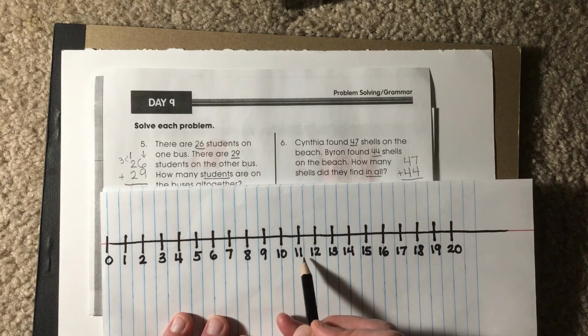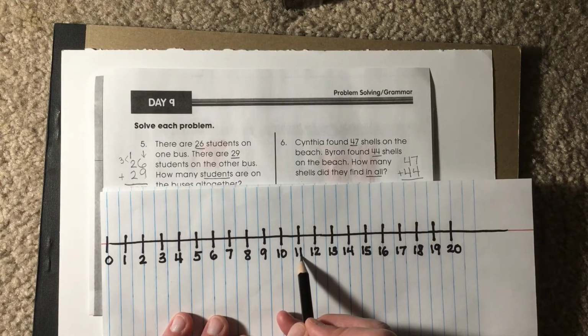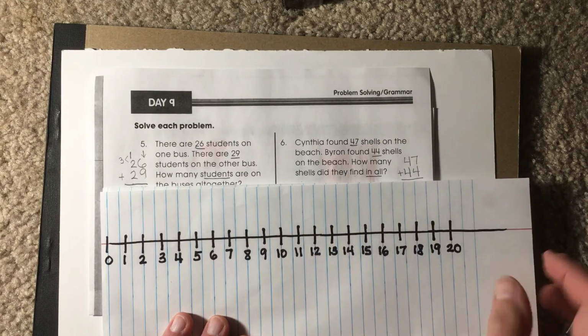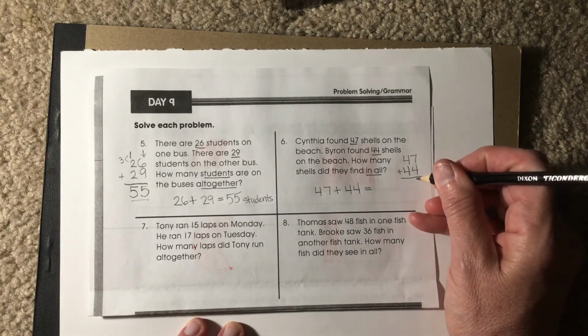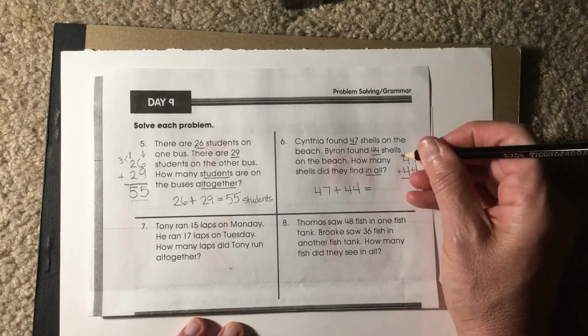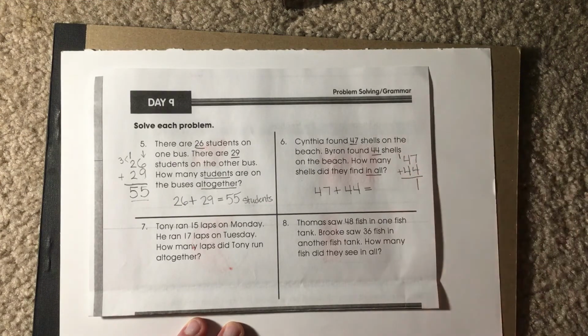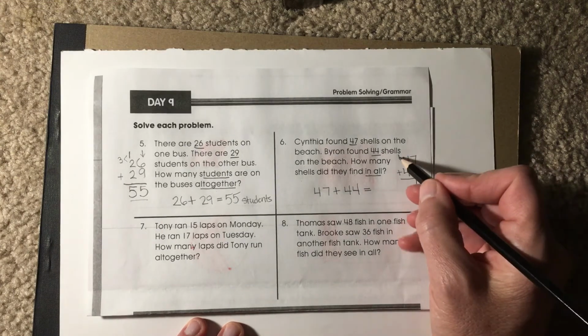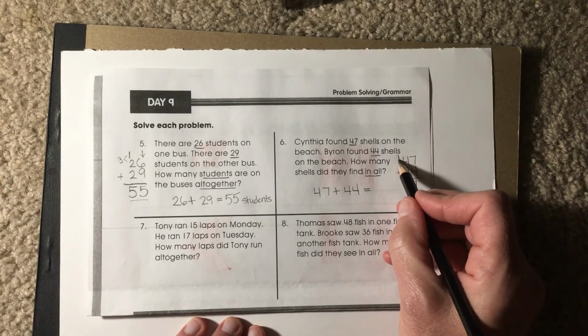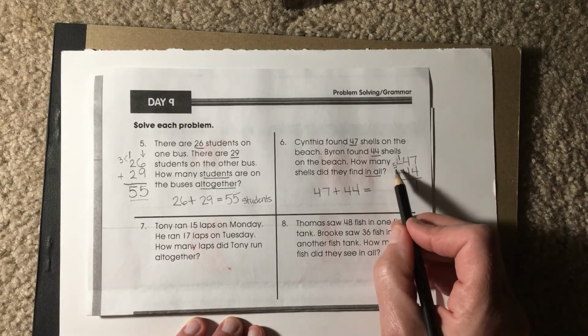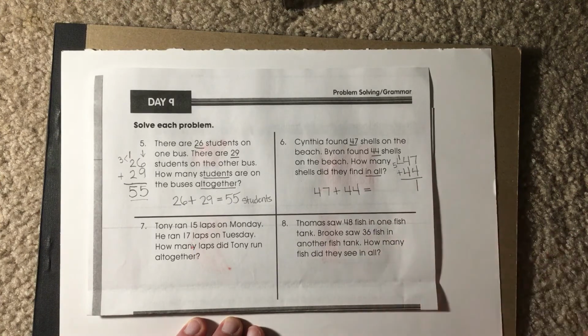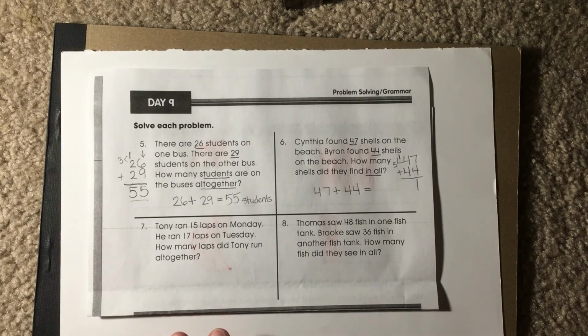Now again, 11 has 1s and 10s, so we're going to have to regroup. We're going to put the 1 in the 1's place and carry the 10 into the 10's place. Now we have these 10s to add together. 1 10 plus 4 10s is 5. 5 plus 4 is, do we need that number line again?